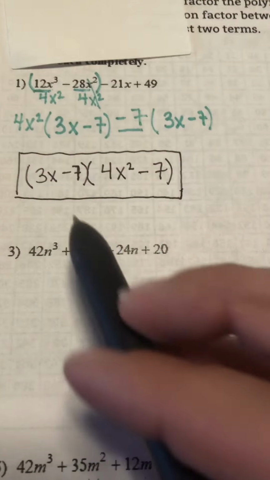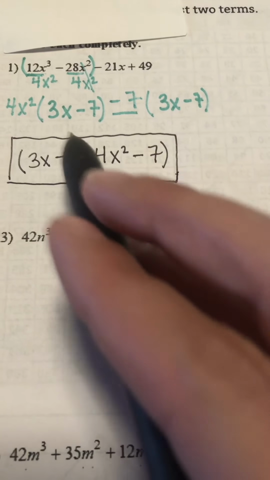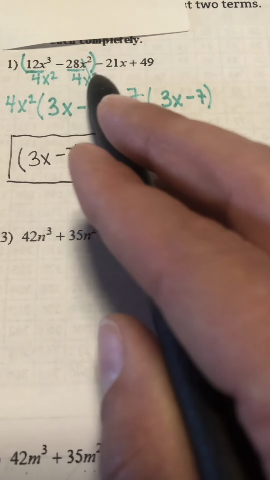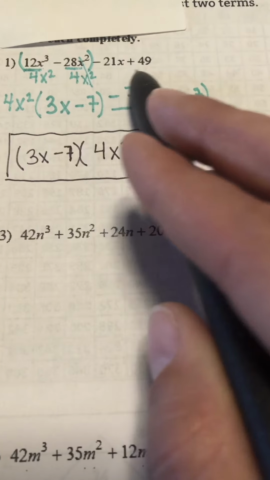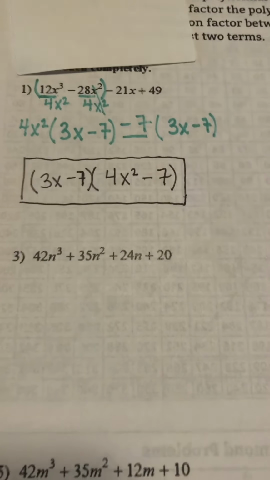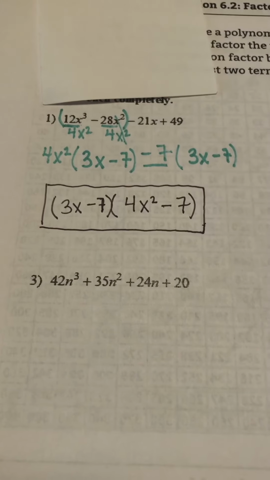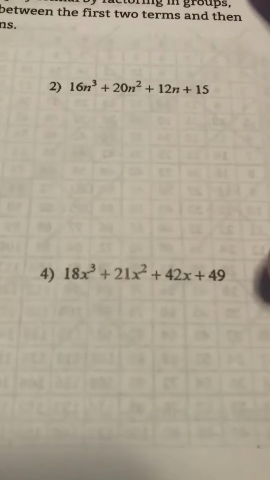So if you took the time to multiply these two things together, we would end up with this 12x to the third minus 28x squared minus 21x plus 49. I could show that to you, but I promise you, if you multiply them, that's what you're going to get. Okay, so let's do another one. So let's do number 2.